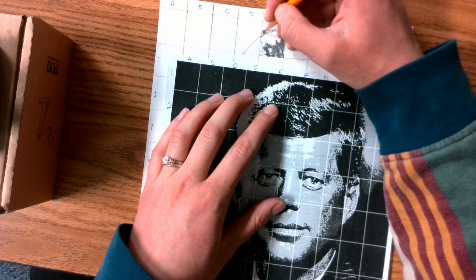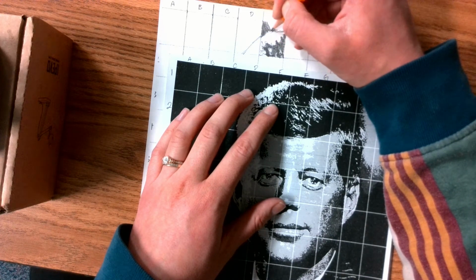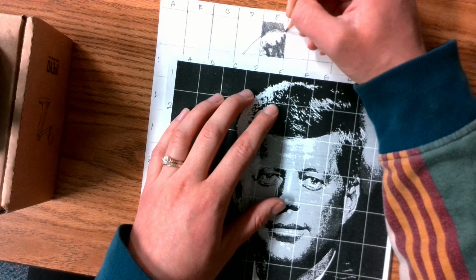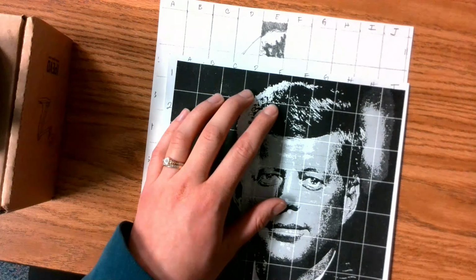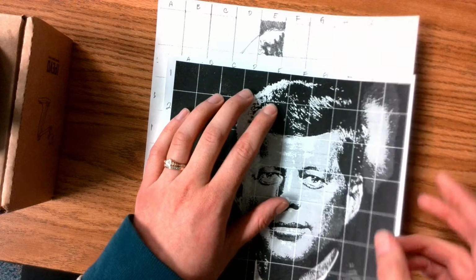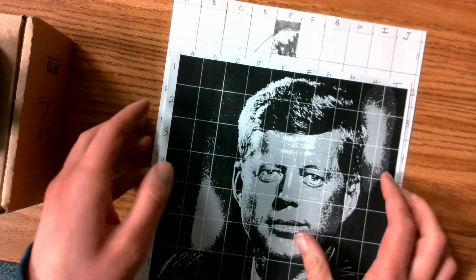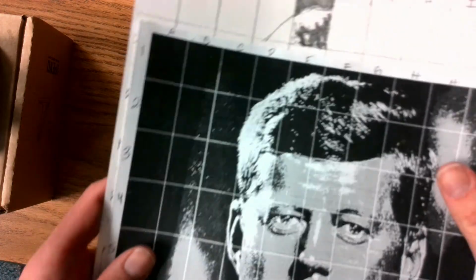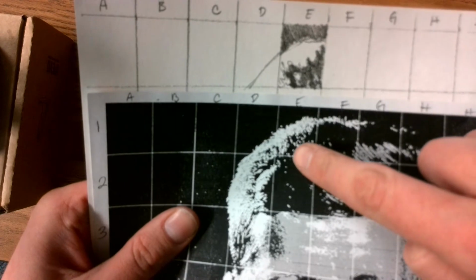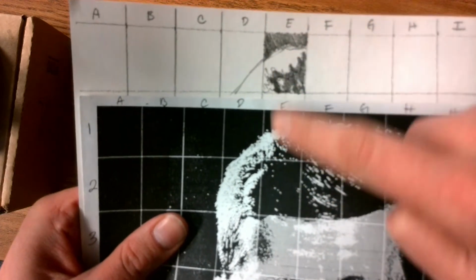And then I'll also color this in. Okay, so that's just one square at a time. If we look at these and try to compare them, bring this up closer. So I'm trying to make this look as much like this as I can. Okay, and that's if you're just doing one square at a time.